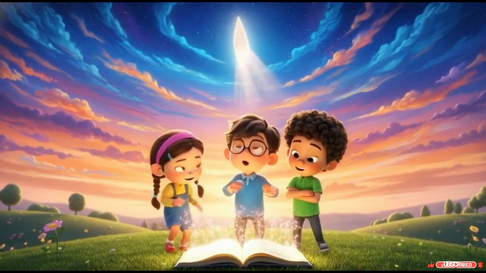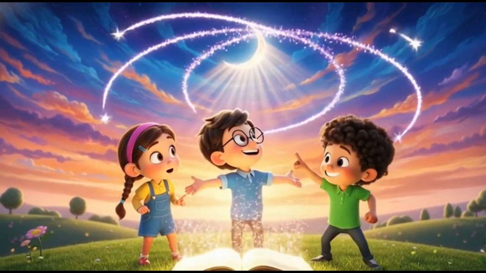Wow, it's glowing. The moon is getting brighter. And look at the stars dance. Magic.